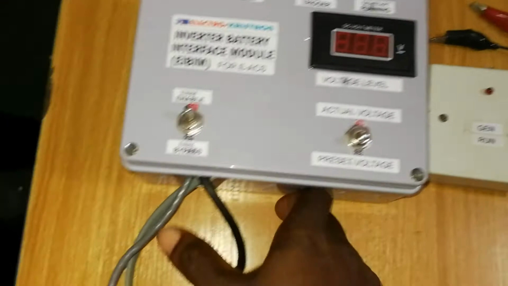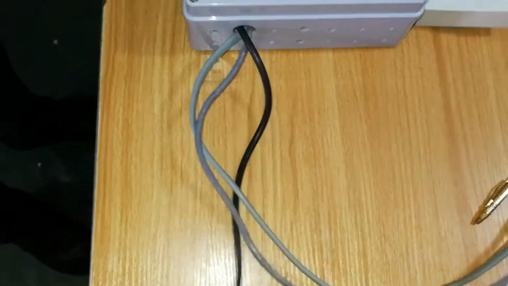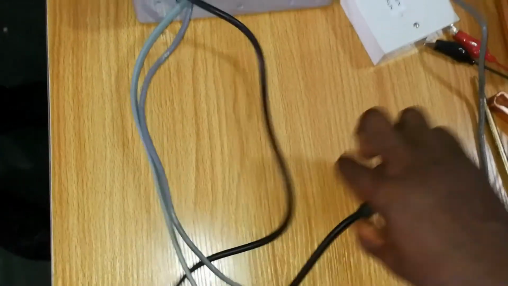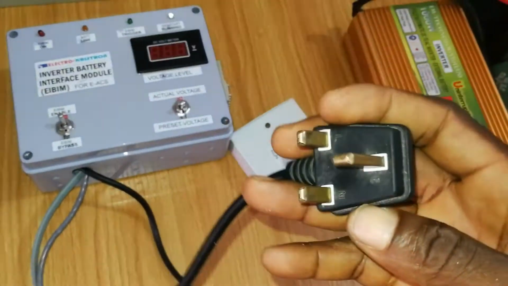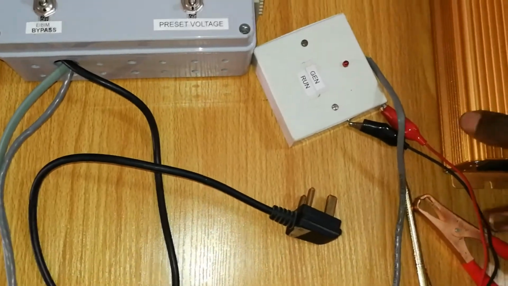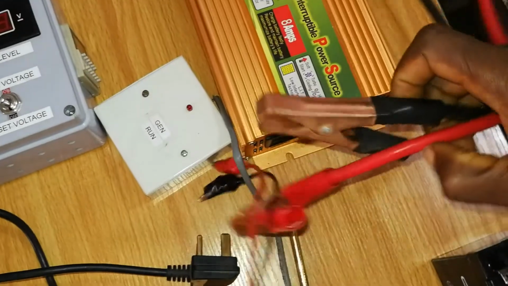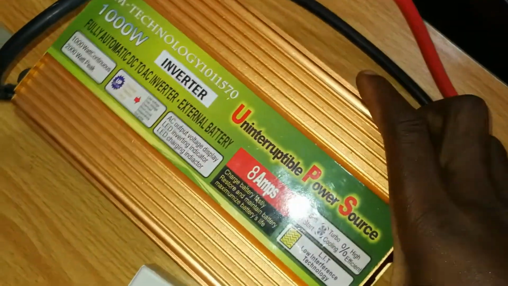Now you saw 3 terminals in there and these are 3 cables. One of them is for power, this one is for power. This will go to the inverter output supply. We're using this inverter, and we'll be connecting our EIBIM plug straight to that socket there on the inverter.